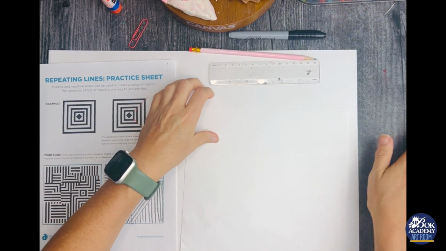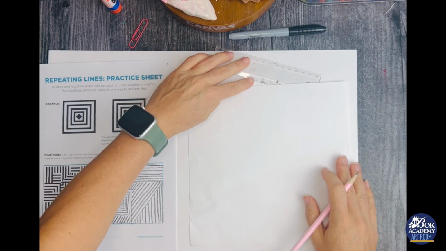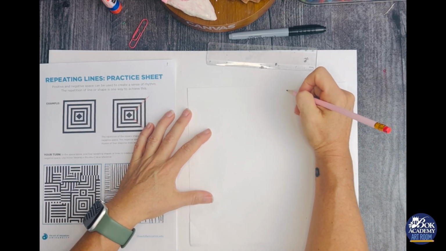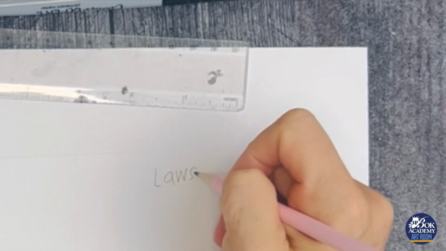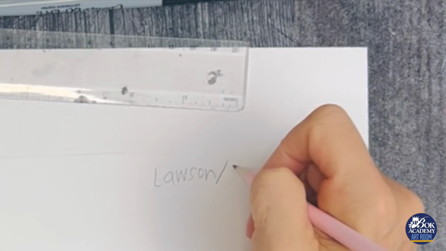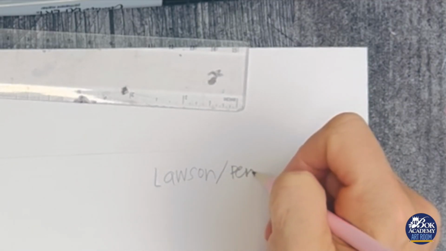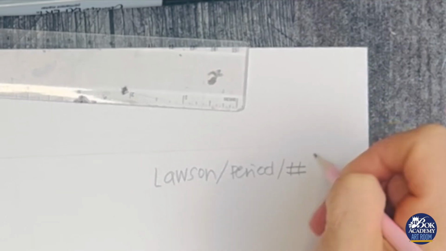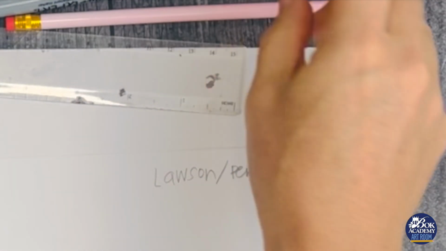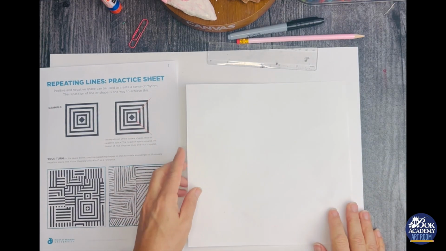So the first thing everybody needs to do is take your pencil and write your name on your actual artwork. Again, what class period and your number. So once I've done that, then I can flip this over and I'm ready to start.